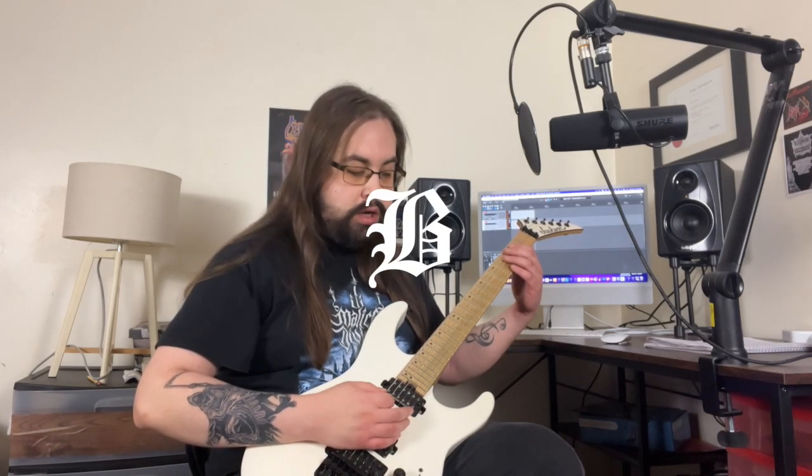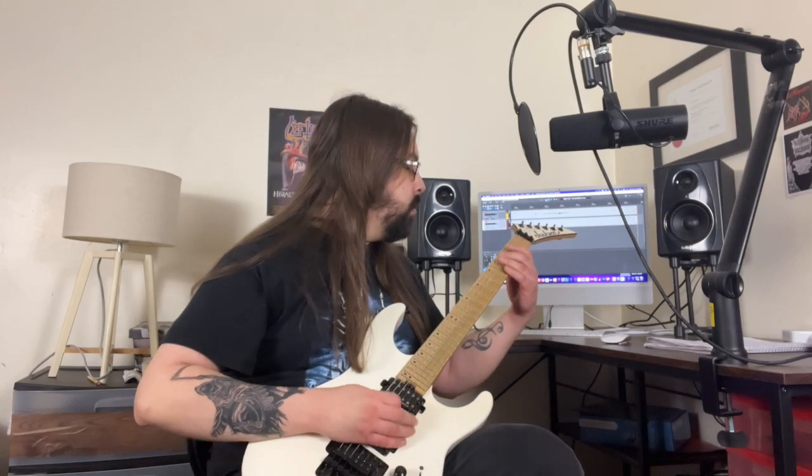Then we're going into C, D, G, F sharp. So that F sharp would be our major 2nd, taken from the E natural minor scale, like this.